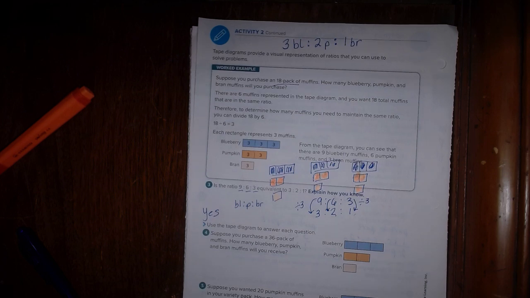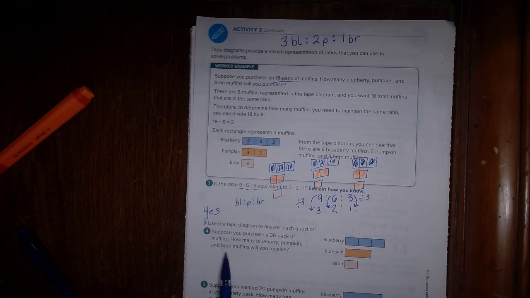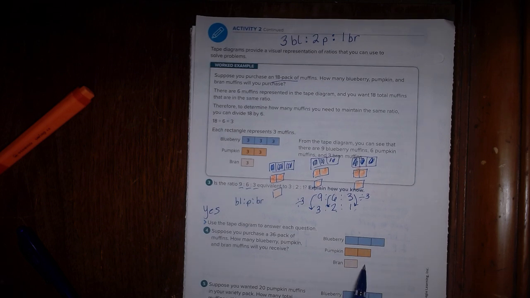Use the tape diagram to answer each question. Suppose you purchase a 36 pack of muffins. How many blueberry, pumpkin, and bran muffins will you receive? So there's 36. So remember, we have 6 in our original ratio, our 3 to 2 to 1.